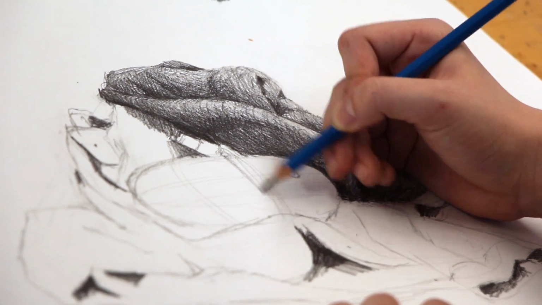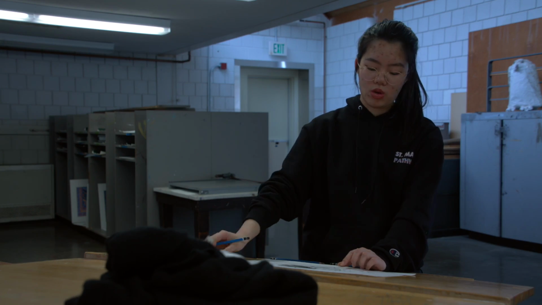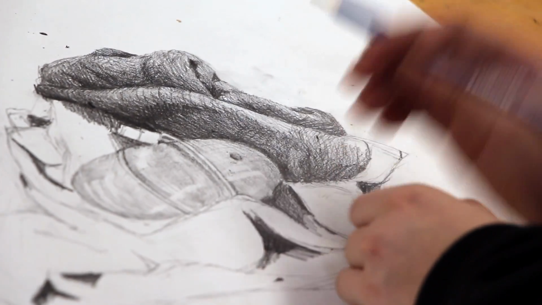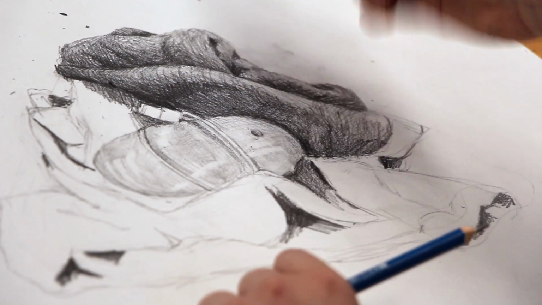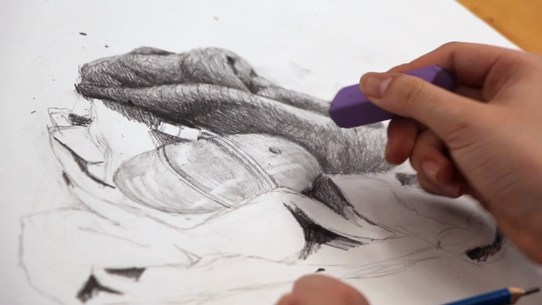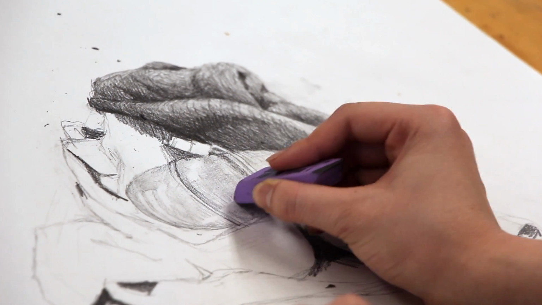Just as it is with outlining, in rendering we can do some editing too. Looking at this picture, I realized that there isn't enough contrast between the color of the mouse and the color of the sweater. So what I'll do is I'll use an eraser to generally lighten up.